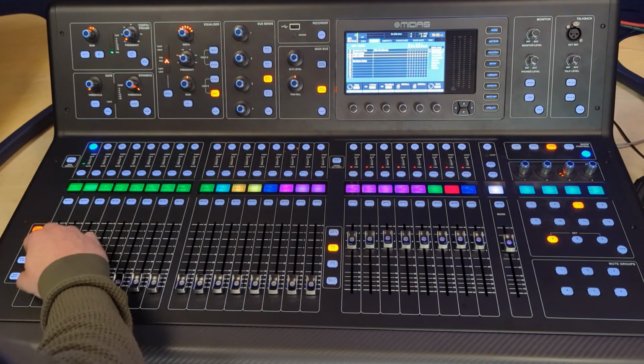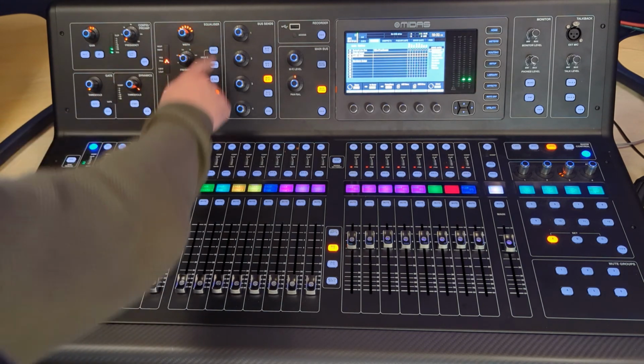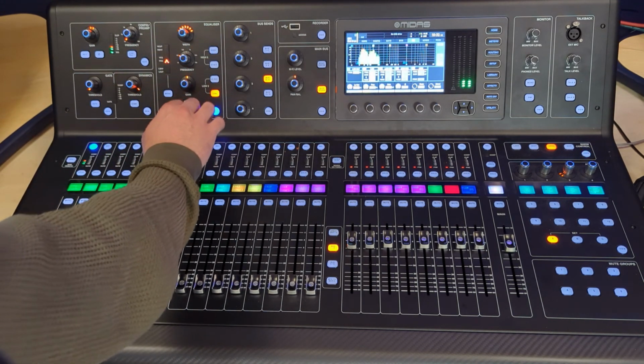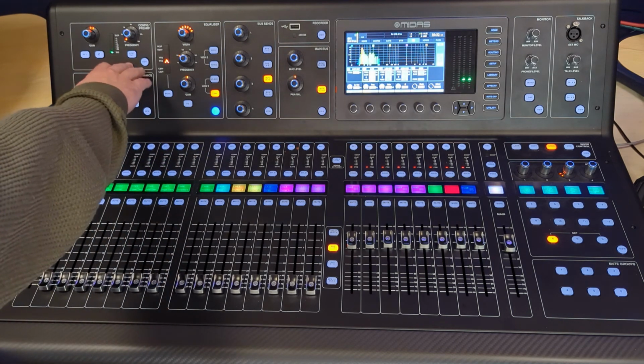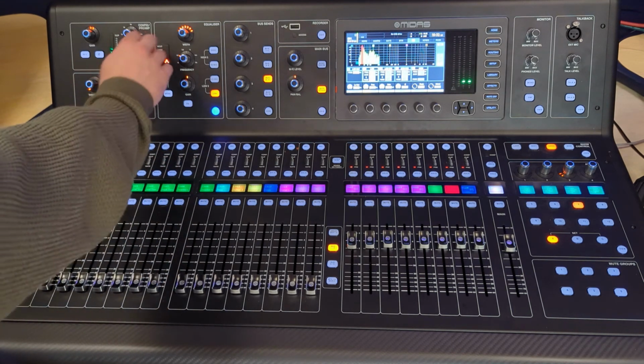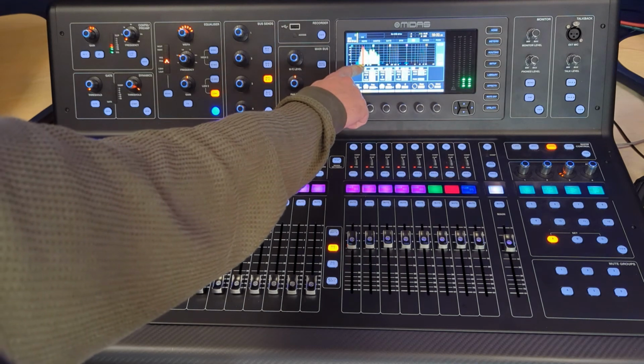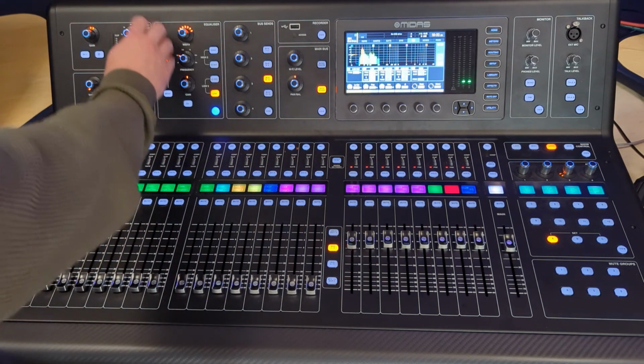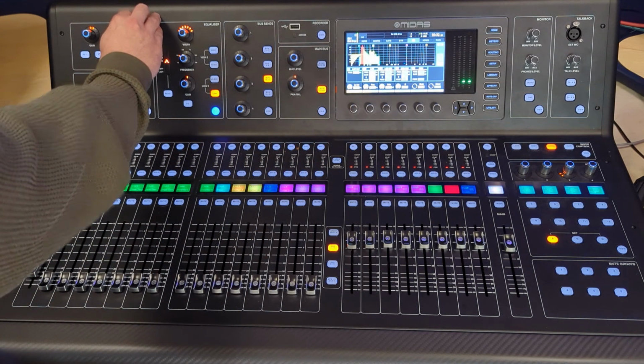While I'm here, I'm going to view my equalizer so I can see if there's any low cut I can apply to this. And I can see here it's coming in at around 50. So I'm going to turn on the low cut, turn it in.